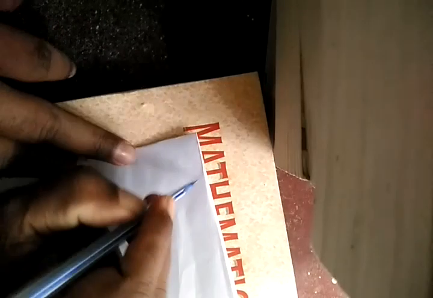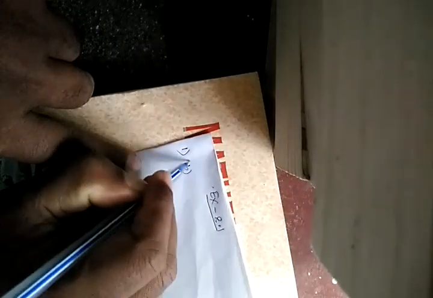We can compare two quantities in the form of a ratio. You can see your exercise 8.1. You see number 1. Find the ratio of rupees 5 to 50 paise. We have already discussed. Find the ratio of, I just tell you, exercise 8.1, number 1, part B.